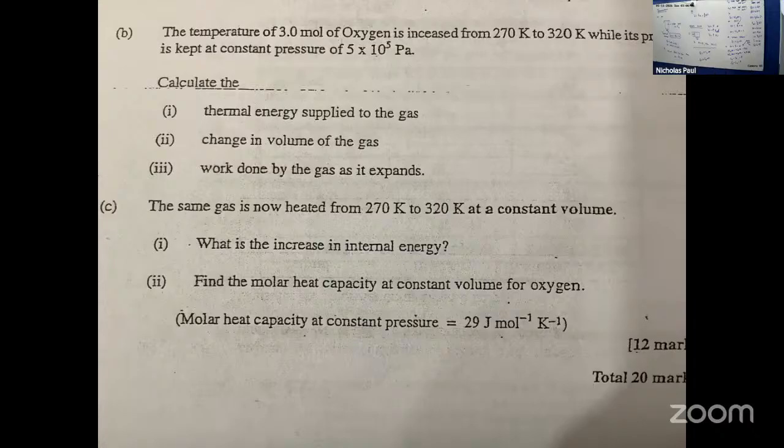Right, moles, they gave it n. They gave you the temperature change, so you can work out delta theta if you have to. And they gave it pressure, constant pressure. Look at the bottom. What is that at the bottom corner?